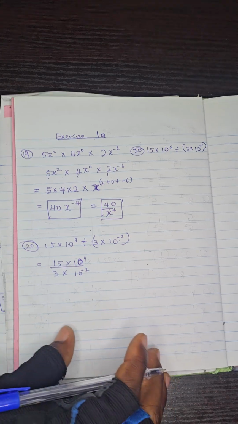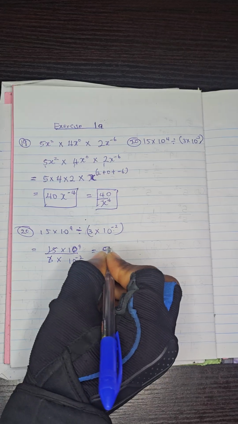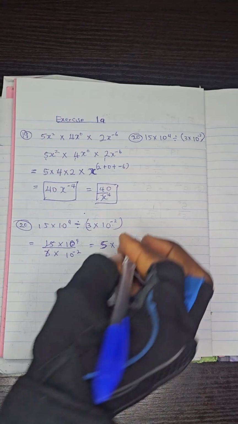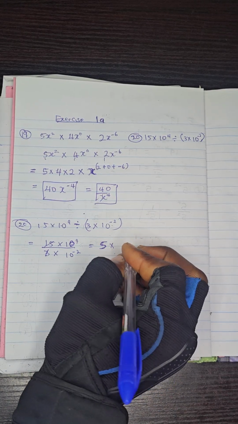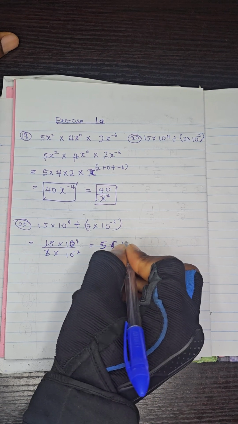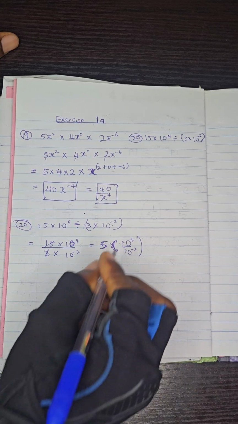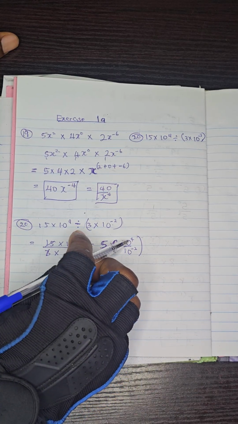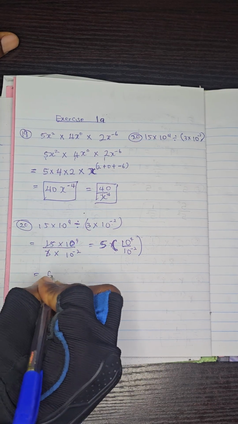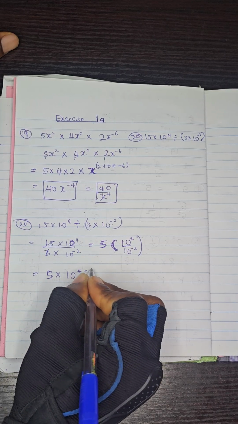Are we good to go? So let's apply the law of indices. If this cancels this, we have 5, times now the law of indices takes place, 10 over 10 raised to minus 2. So if you use the law of indices, whatever is in the numerator will be minus whatever is in the denominator. So this is the same thing as 5 times 10 raised to power 4 minus minus 2.